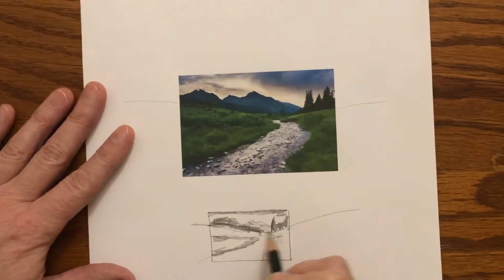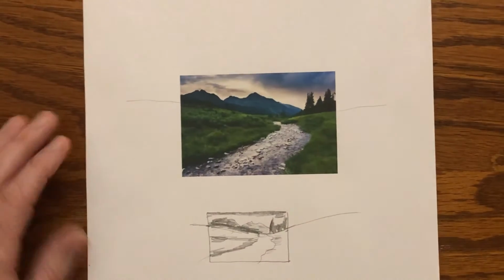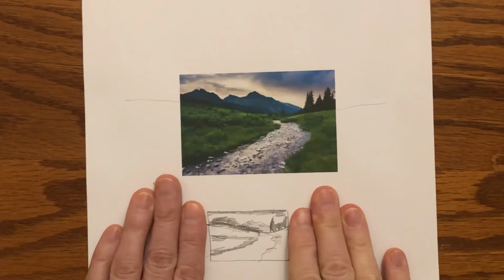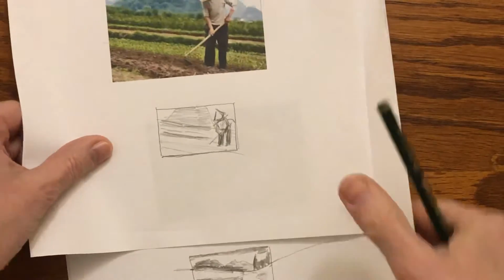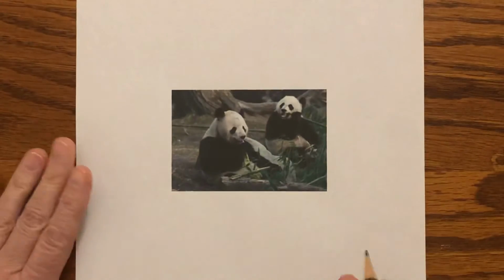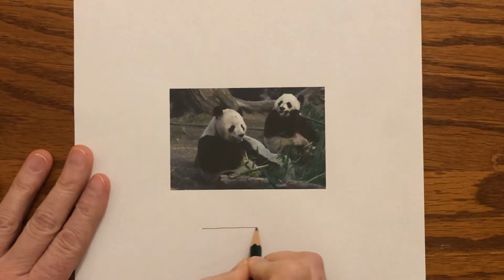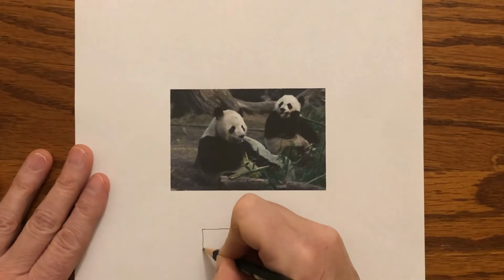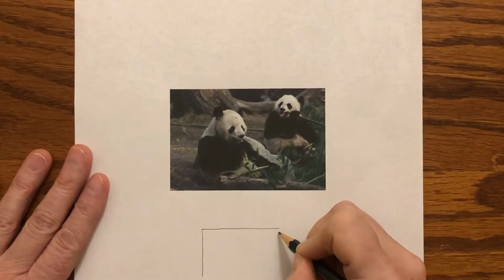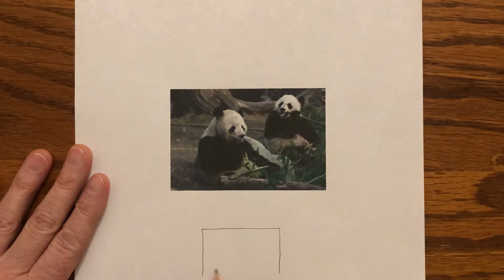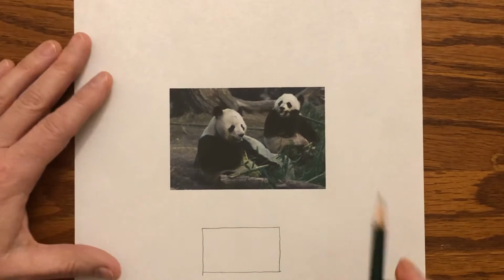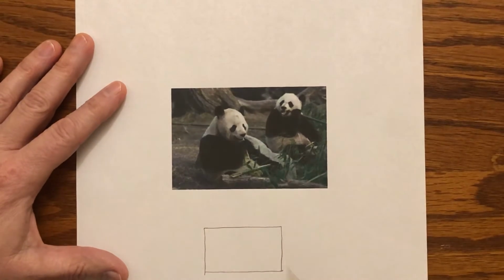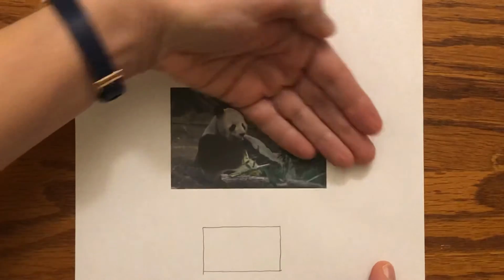So again, you're just trying to lay out where the main objects are in the picture. So I would probably erase those lines on the outside, okay? So we have these two, and then here's one last one of some little pandas. So again, I'm gonna draw my box, and I'm just trying to draw it in proportion to the shape of my picture here. Okay, so I would probably start with the closest object here in this case, because most of the other things are sort of behind it.